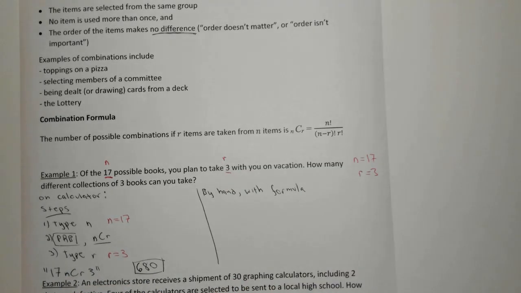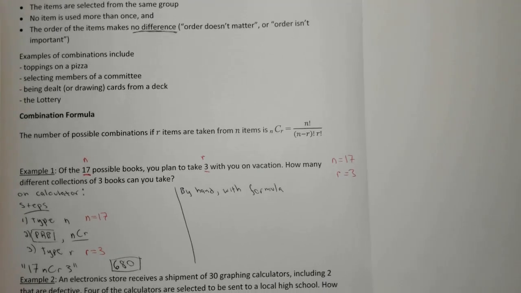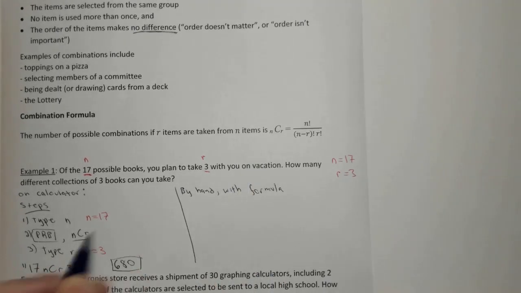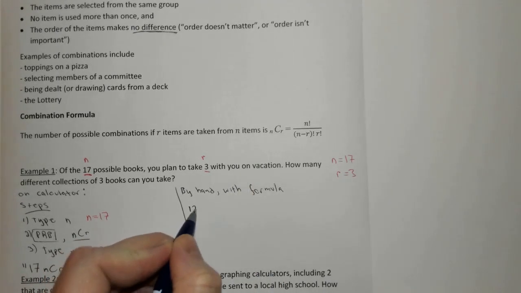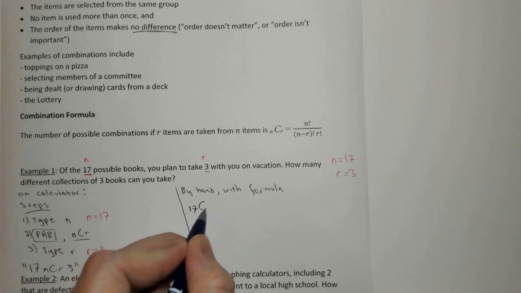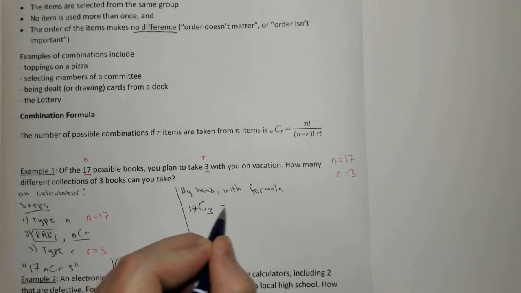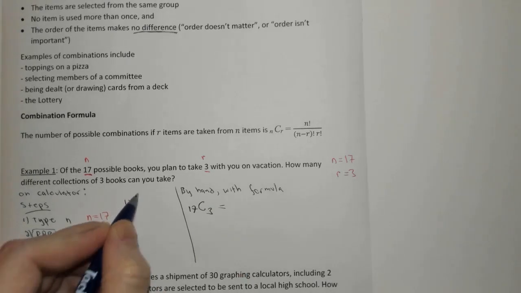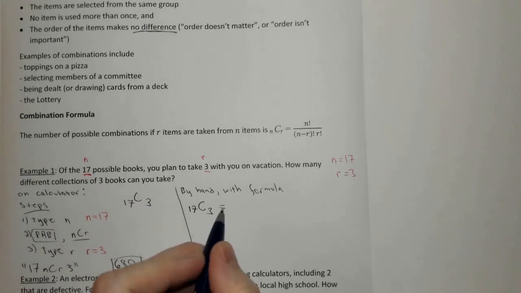So let's just see what happens with the formula. Here we have 17 choose 3.